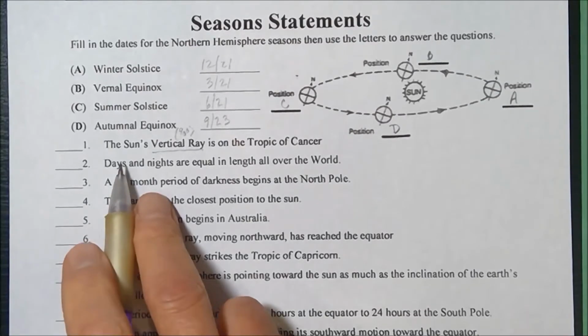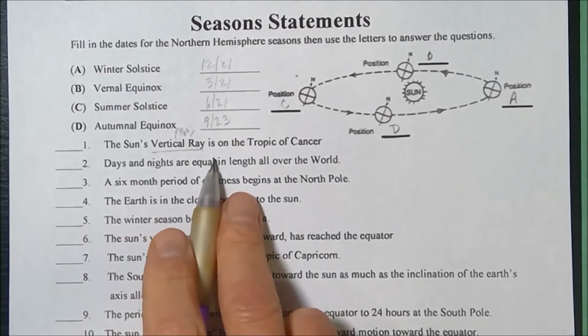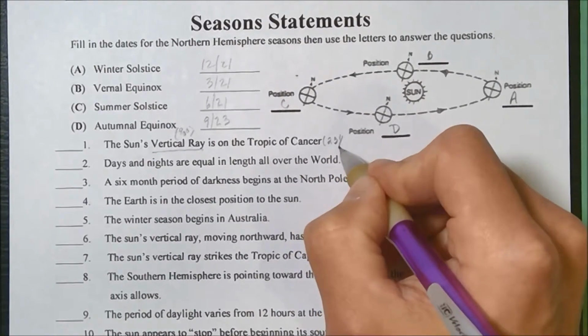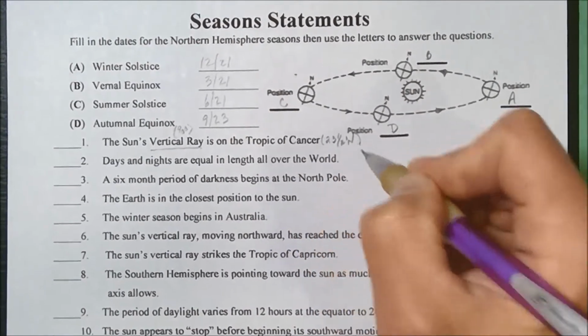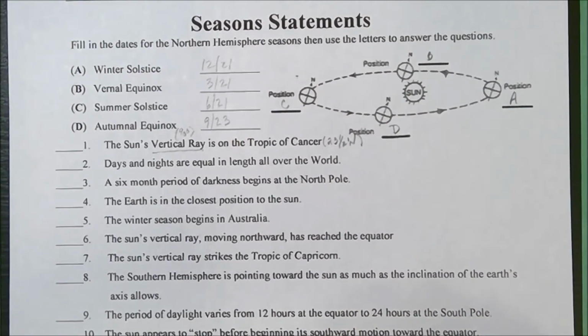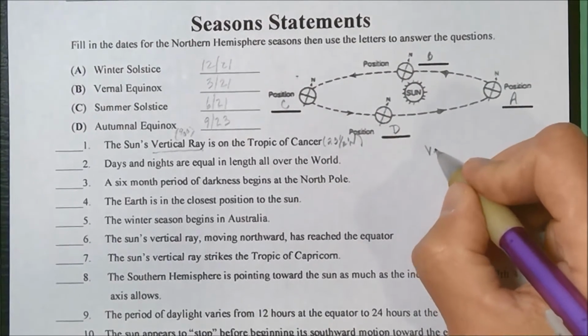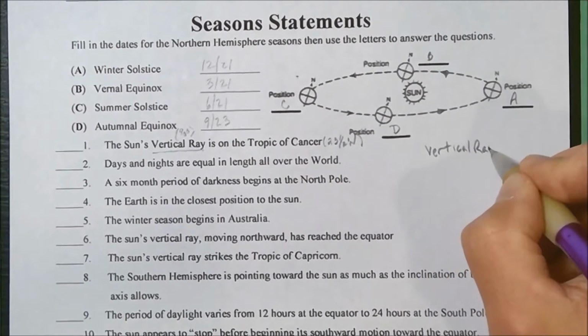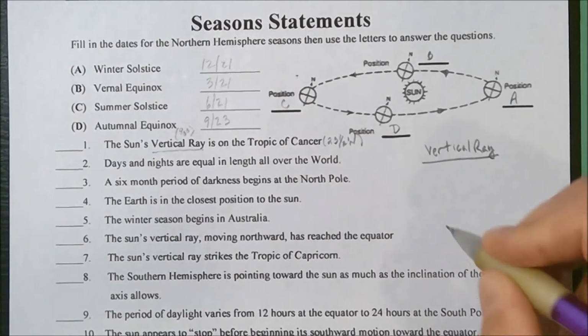So statement 1 says the sun's vertical ray is on the Tropic of Cancer. Now, the Tropic of Cancer is 23.5 degrees north. I'd like to make another little model over here, and we're going to name it vertical ray.